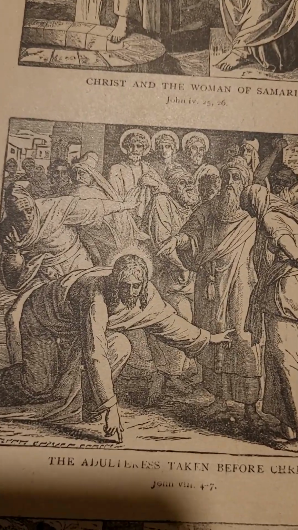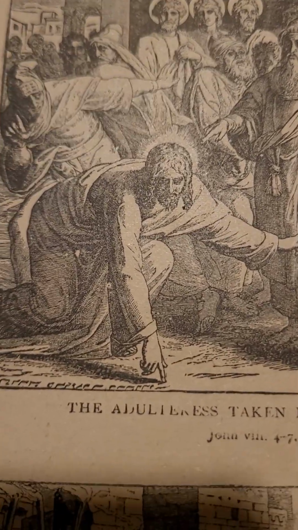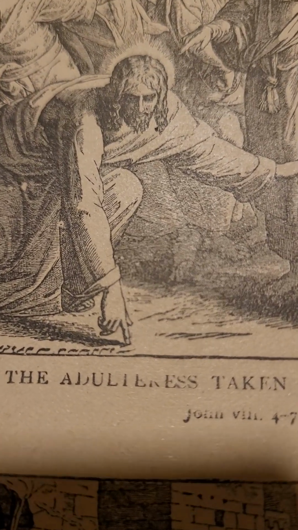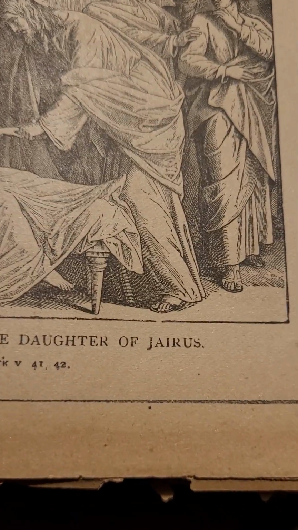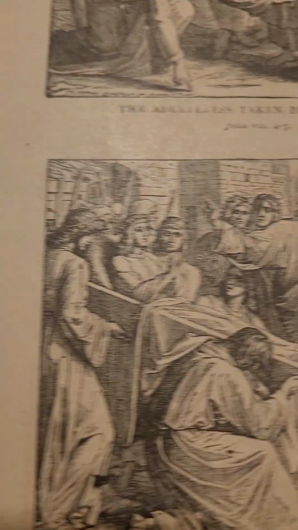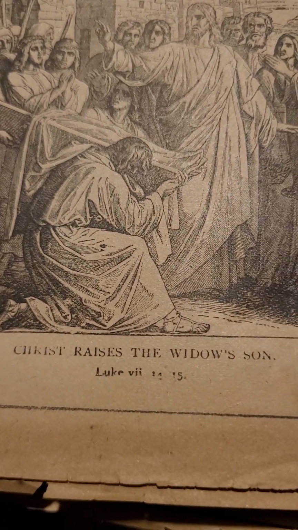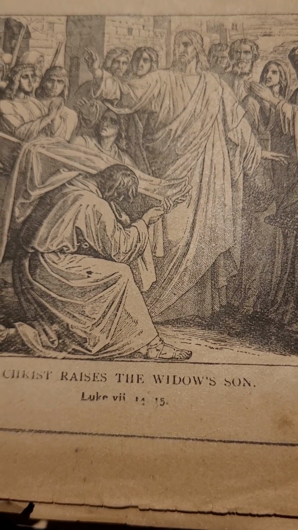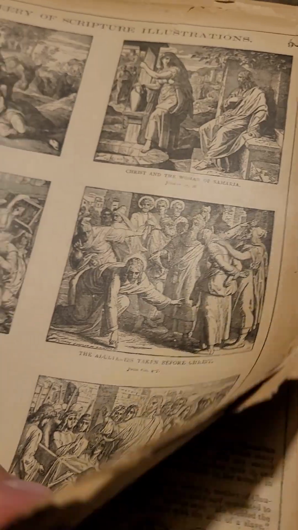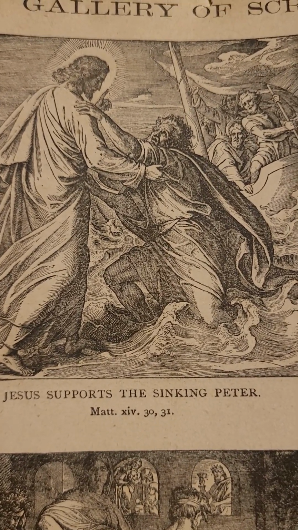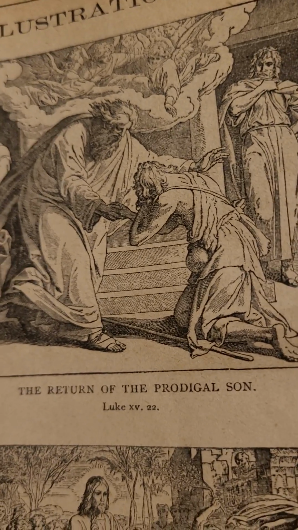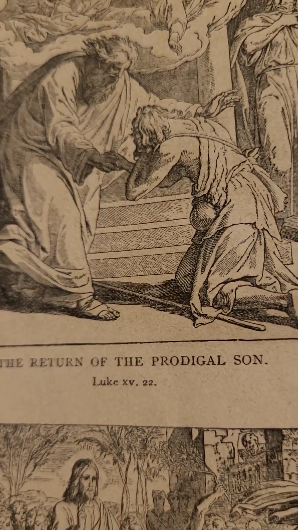What does that say? Oh, the adulteress taken before Christ. I'm sorry, some of the ink was missing. Christ raises the daughter of Jairus. Christ raises the widow's son. Jesus supports the sinking Peter. There are so many lessons in these stories. The return of the prodigal son.